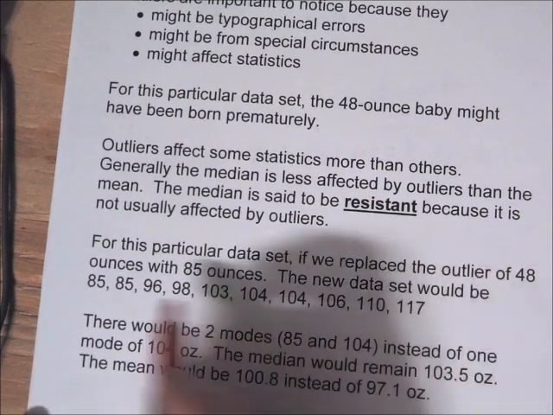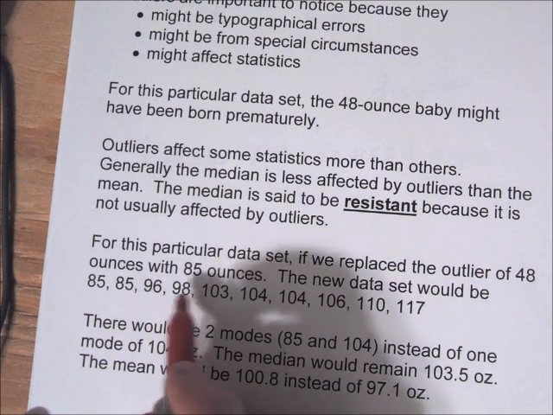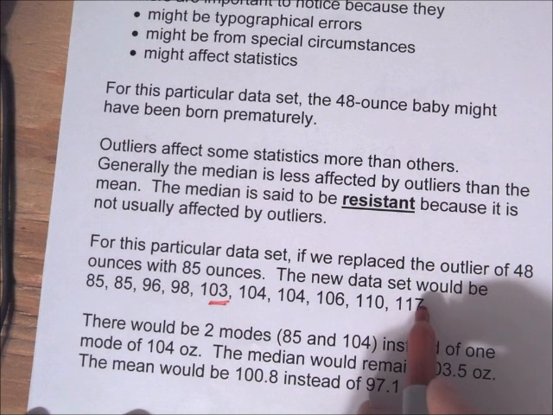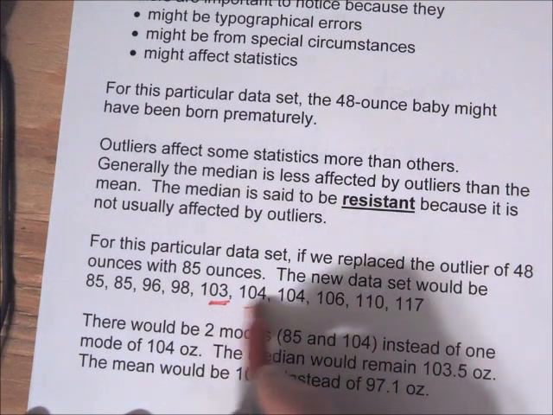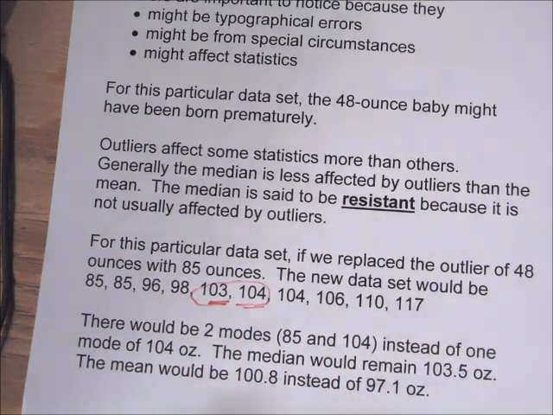We have 10 babies. If you count 5 from the smallest to largest, 1, 2, 3, 4, 5, you get the 103. 5 from the largest, 1, 2, 3, 4, 5, the 104. It's still the average of 103 and 104, which is 103.5 ounces. So the median stays the same.